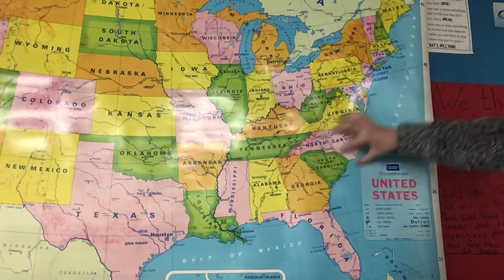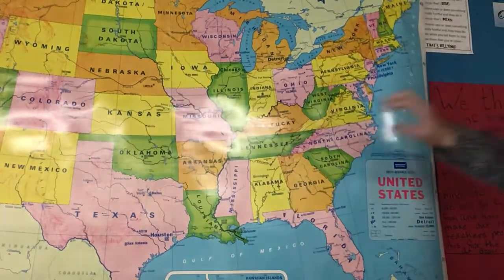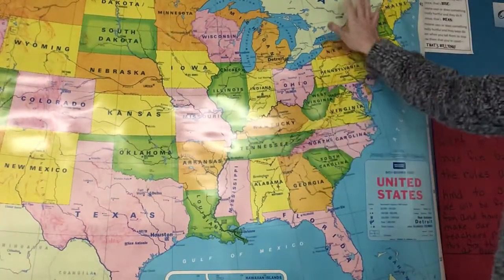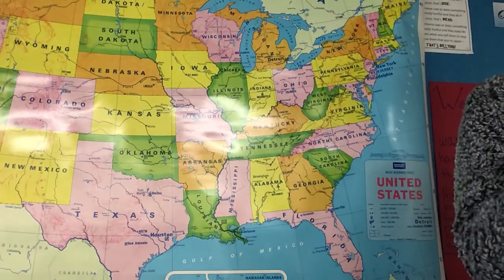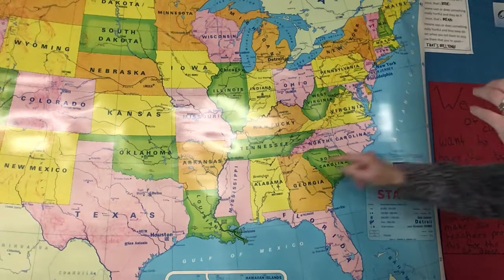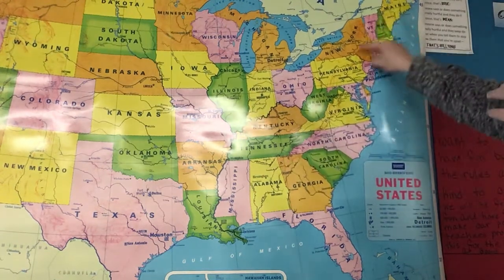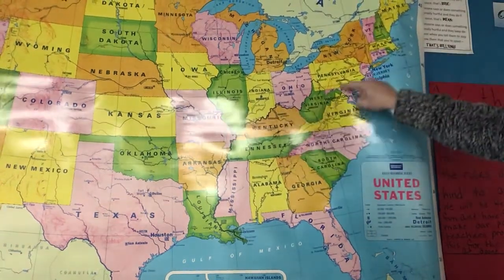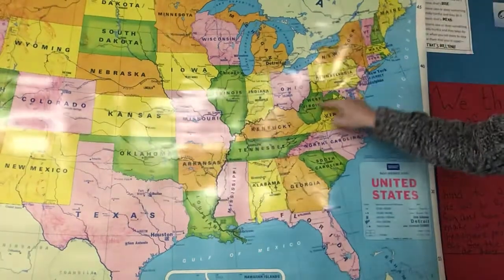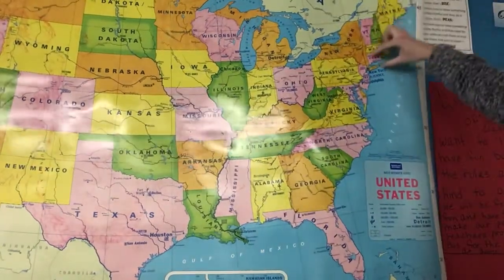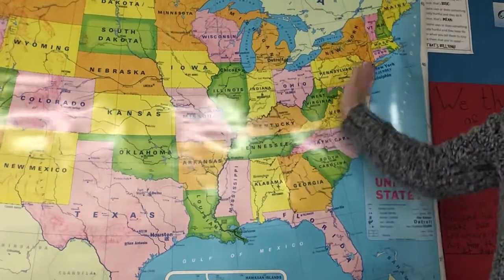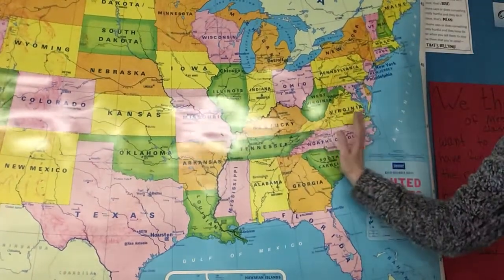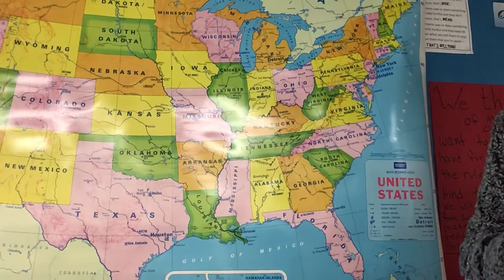So we have this area. And then we have those Appalachian Mountains in here. So it's that land tucked in between those areas. Here's your Appalachian Mountains, kind of coming up through here. They're red on my map. You probably can't really see them in the video, but they're red along here. And then your coastal plains. Okay. So this area in between here is what they were talking about.